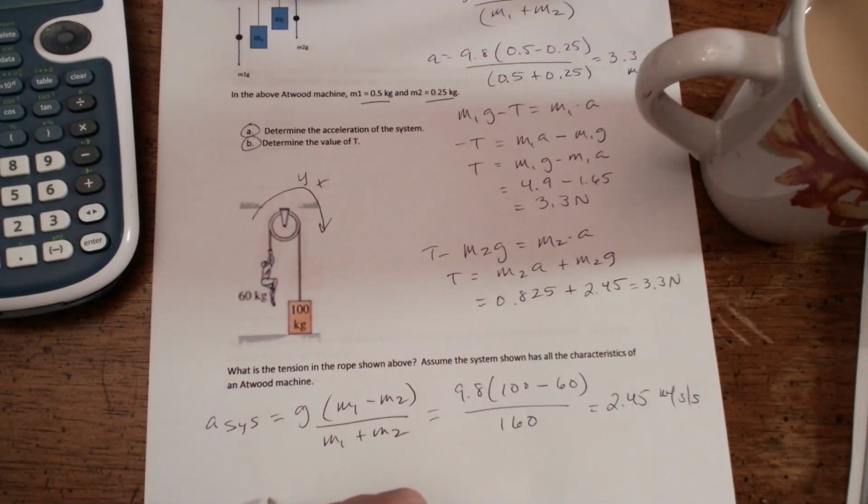I'll try using the first one. It's in my positive direction, so it's m1g minus T equals m1a. So I've got 100 times 9.8 minus T equals 100 times 2.45.